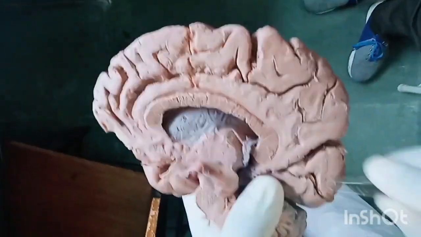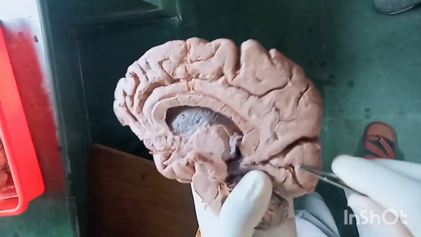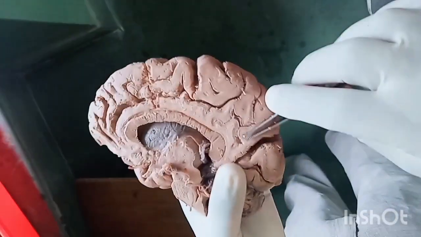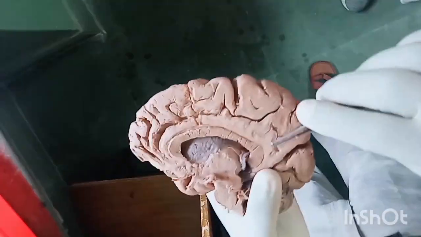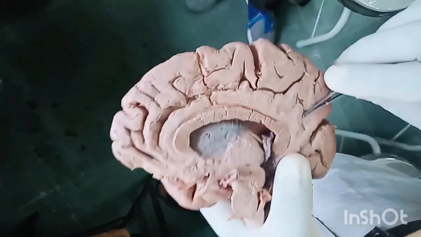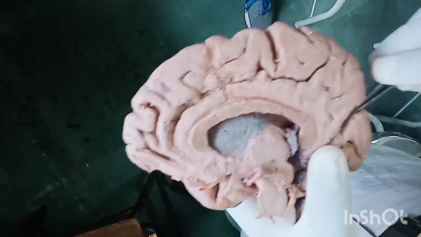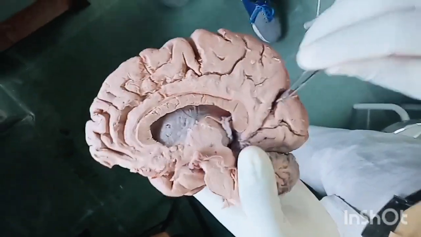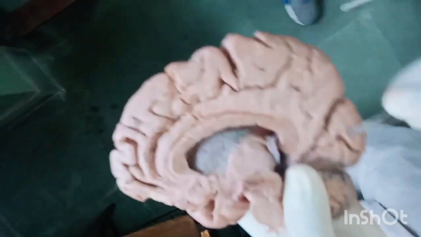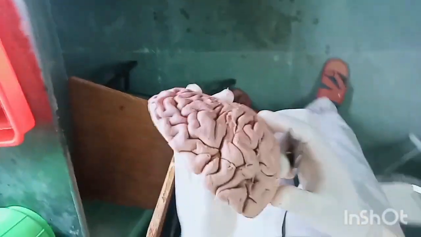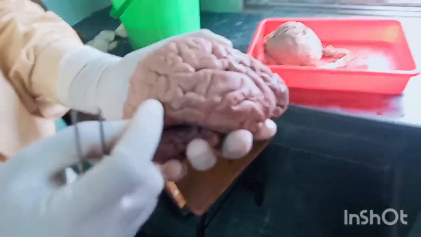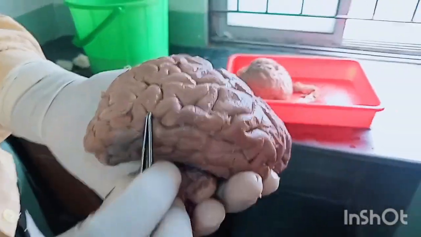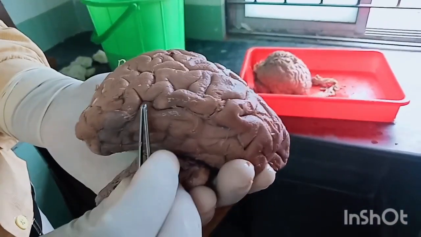In between the parieto-occipital and calcarine sulci, the part of the brain is called cuneus, and the upper part is called precuneus. The precuneus is the quadrangular part in between the cingulate sulcus and the parieto-occipital sulcus, and the triangular part in between the parieto-occipital sulcus and calcarine sulcus is the cuneus. Now, from the parieto-occipital sulcus up to the preoccipital notch. This point is called the preoccipital notch.